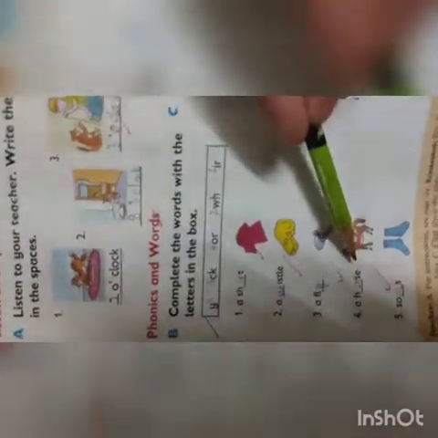Look at B part. Complete the words with the letter in the box. Number 1 is a shirt, a whistle, a fly, a horse, a socks. So here write the words in exercise B in 2 columns. Living: fly, a horse, cat, dog are living things, and a shirt, socks, whistle are non-living things.